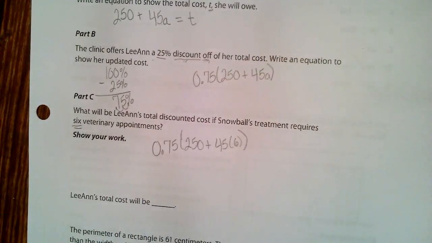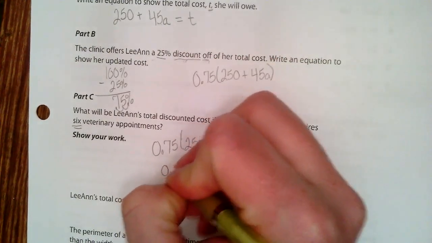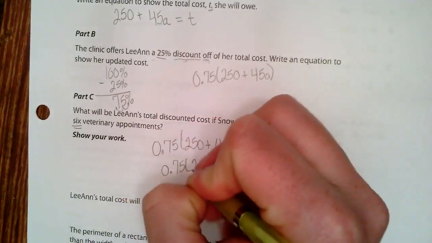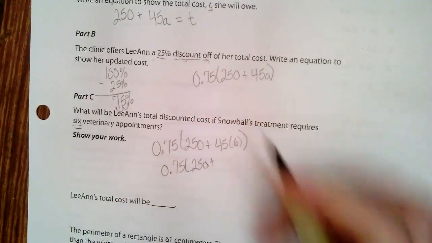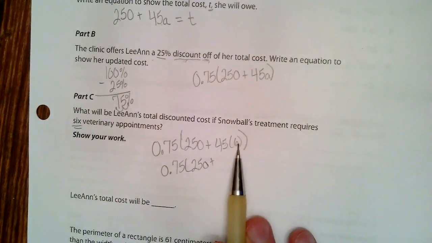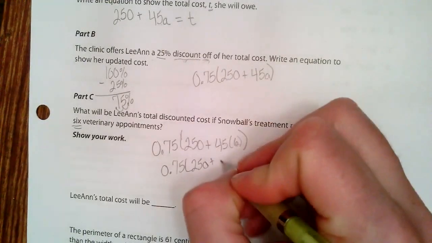Okay. I have to follow order of operations. I have parentheses here, and inside of my parentheses, I have multiplication. So I'm going to do that first. But everything else is going to stay the same. And then when I multiply 45 times 6, that gives me 270.